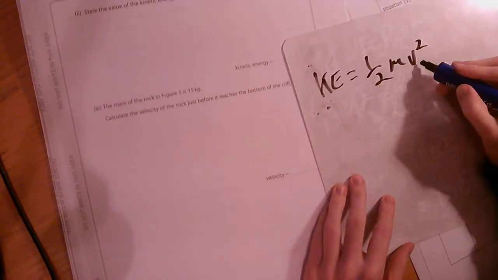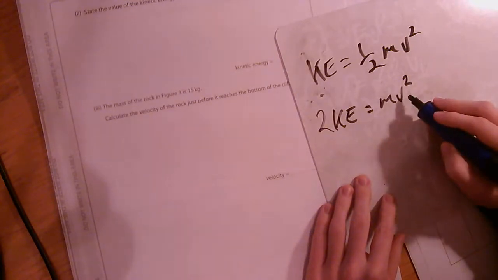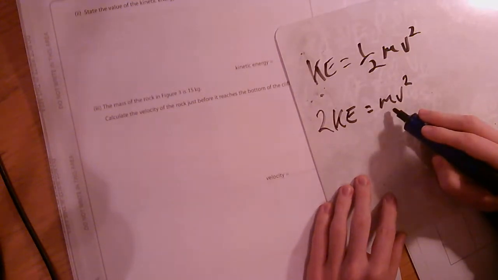Now we're trying to find the velocity, which means we're going to do some rearranging. I need to get at this v, and we've got a bit of an issue here because there's stuff around it. So first of all, let's get rid of this half. We can do that by multiplying both sides of the equation by 2. 2KE will give me mv squared. I've got this m in front of my v, and I've got this squared. I can't really square root this because that would involve square rooting the m as well, which is going to be a mess. Let's just divide both sides by m.